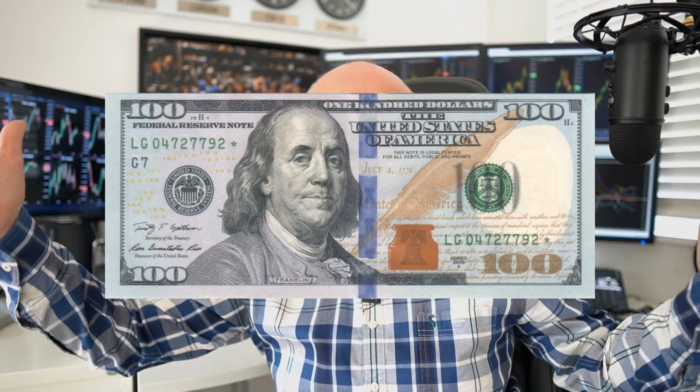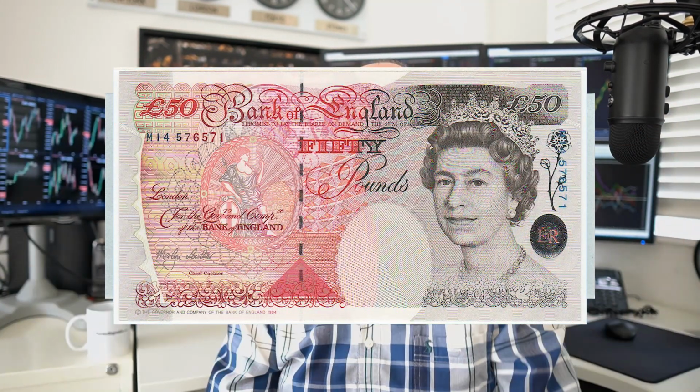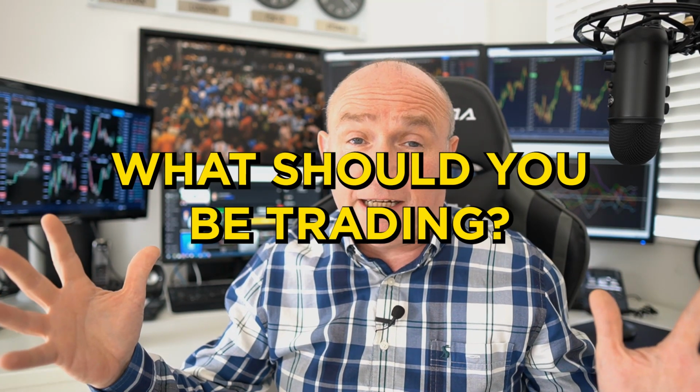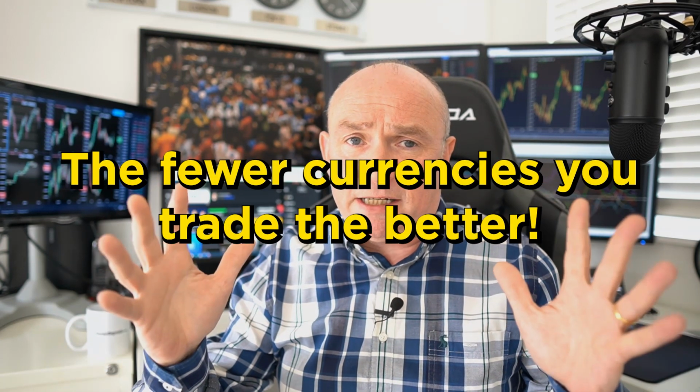And our job as traders is to predict the future in terms of which currency is going to outperform another currency. Think of all the different countries in the world, each with their own individual currencies. You can see straight away that the opportunities, the different options that you can have to trade are absolutely vast. So the big question is, what should you be trading? Well, from the get-go, I would say this: the fewer, the better.